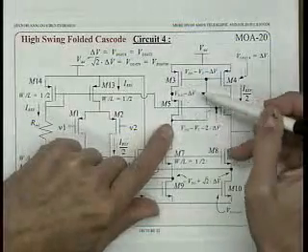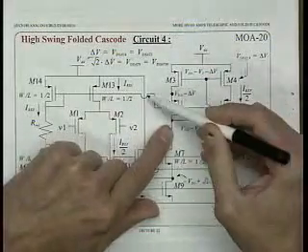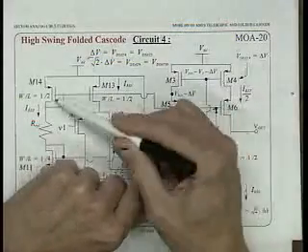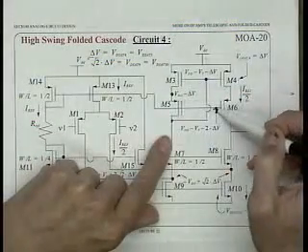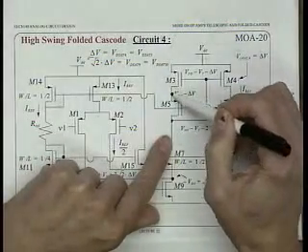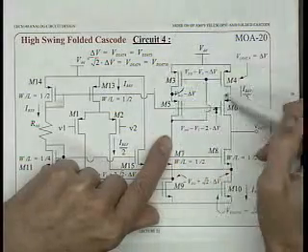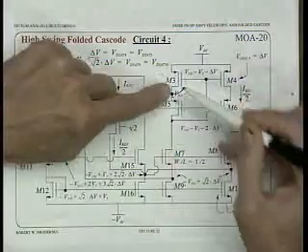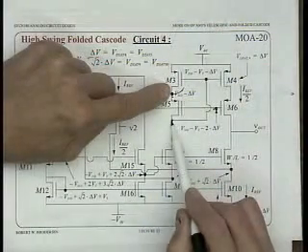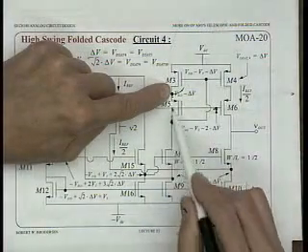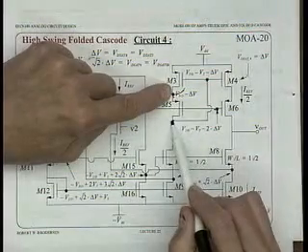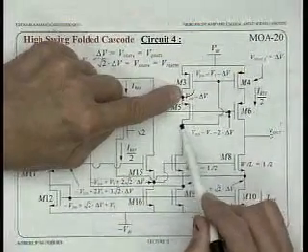But you can sort of see that this bias string here sets this voltage at VDD minus delta V. So that puts this in high swing condition, as well as this one. And then for this one, all I need is another VDSAT across M5 in order to have this in high swing condition.